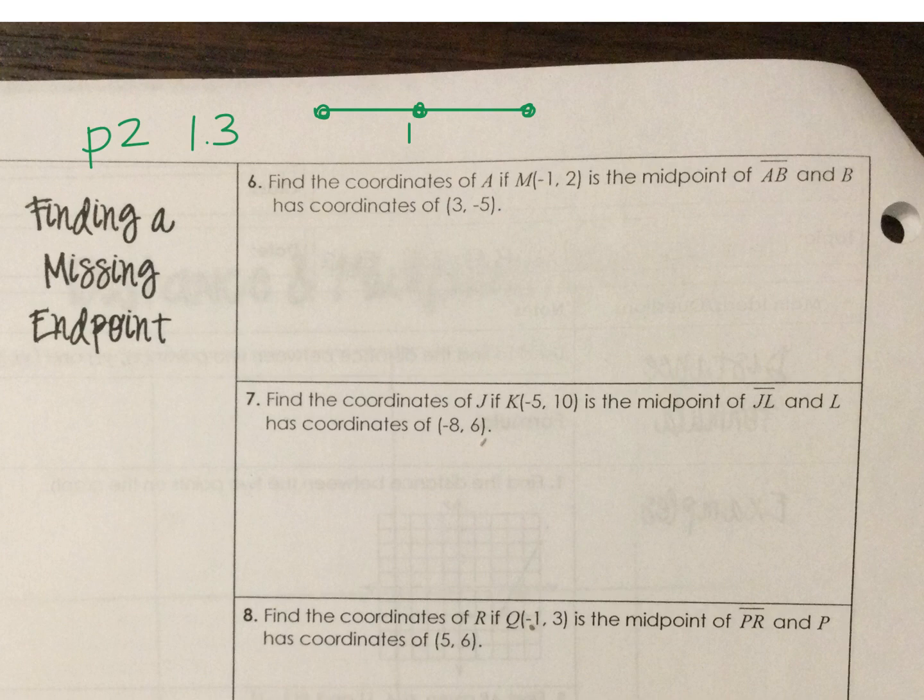So that just told me that M is the midpoint of AB. And it also tells me that M is -1, 2. B has the coordinate of 3, -5. And we have a problem. We don't know A, we just know it's X and Y.